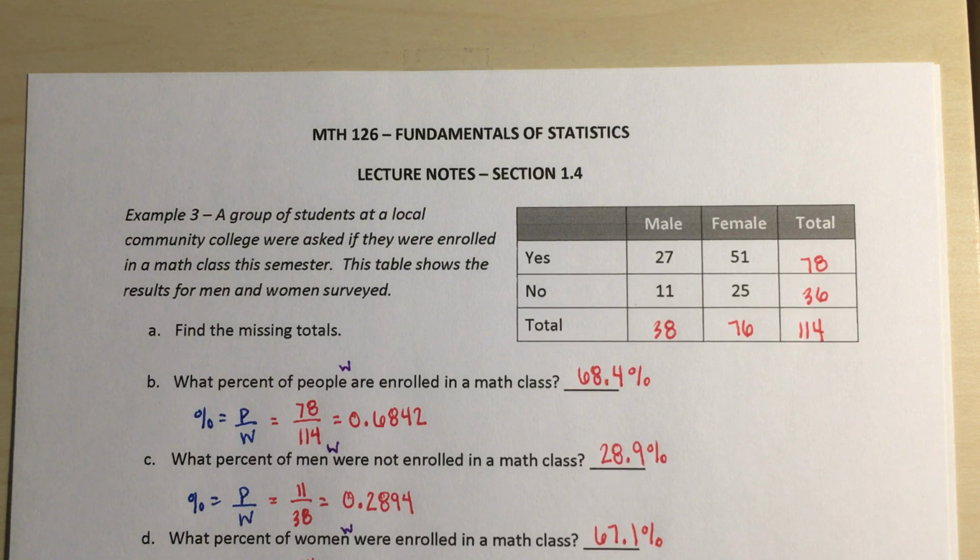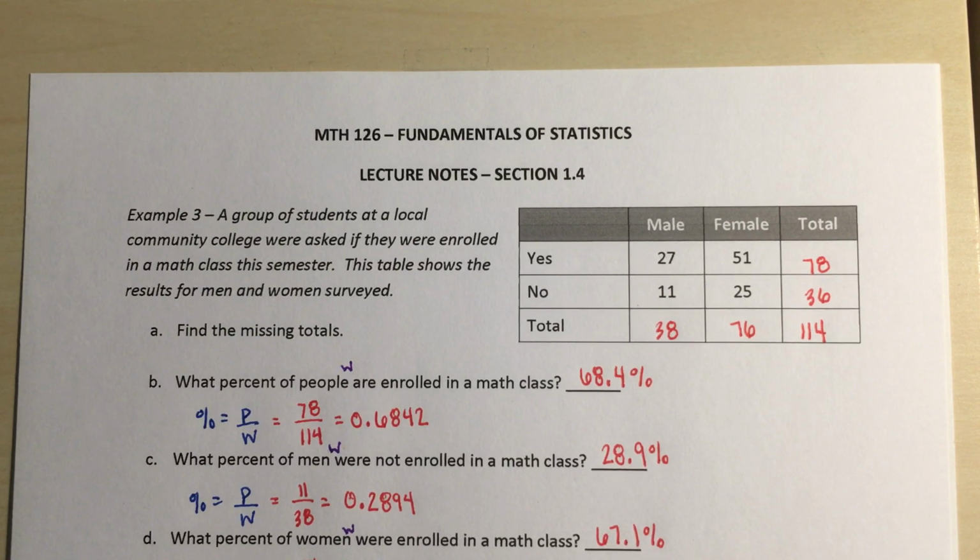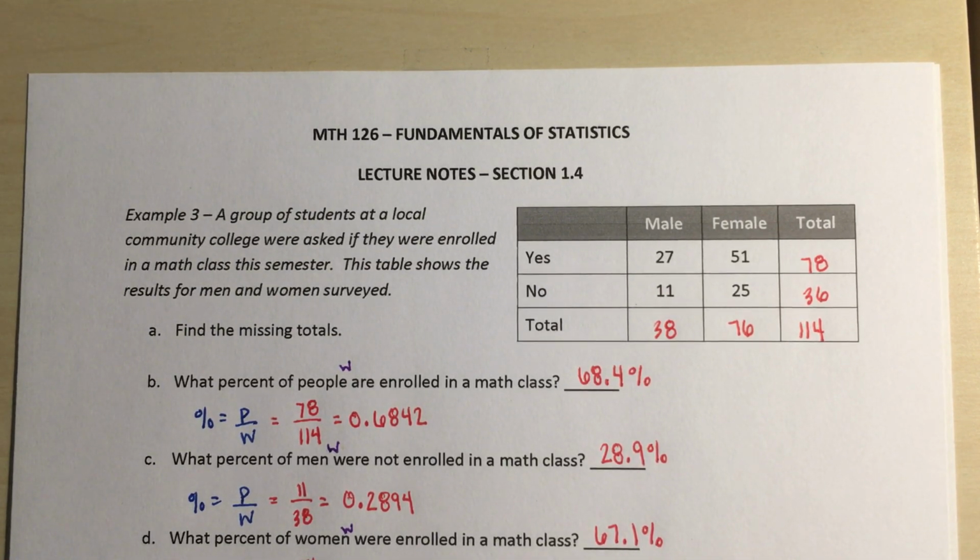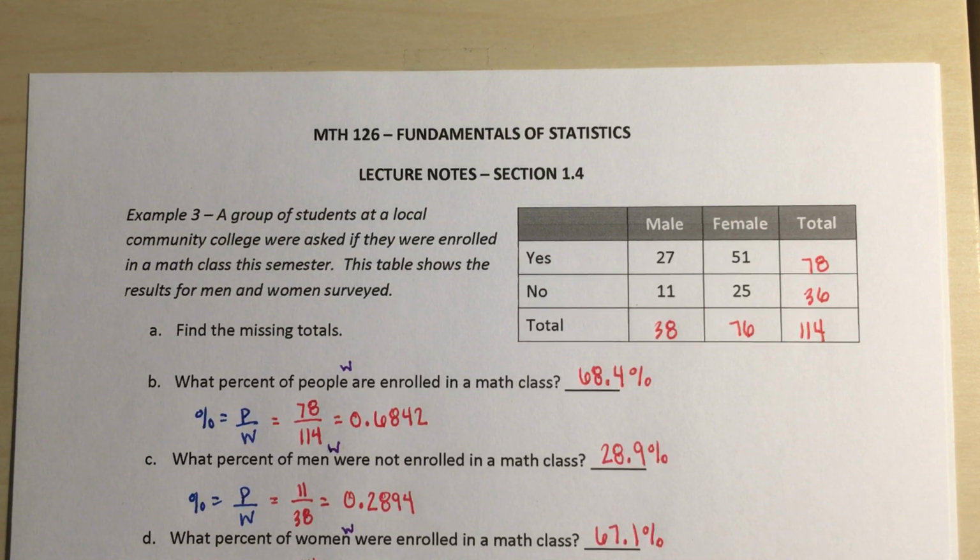For E, what percentage of people who were enrolled in a math class were female? Here our whole is the people who were enrolled in a math class. It's not just the total number of people, but the people who were enrolled in our math class. That's going to be our total.